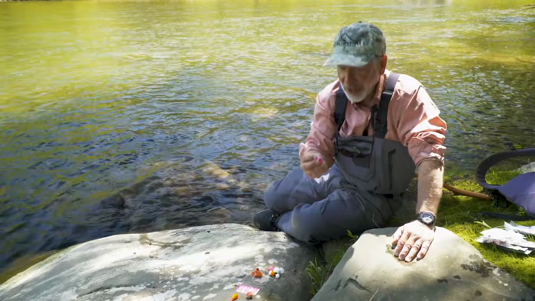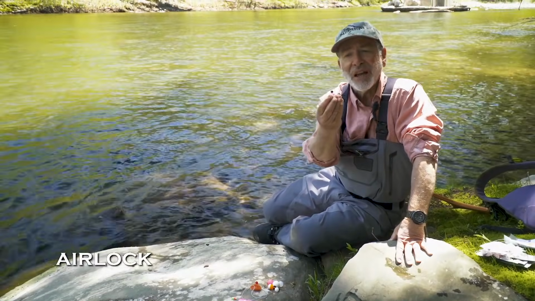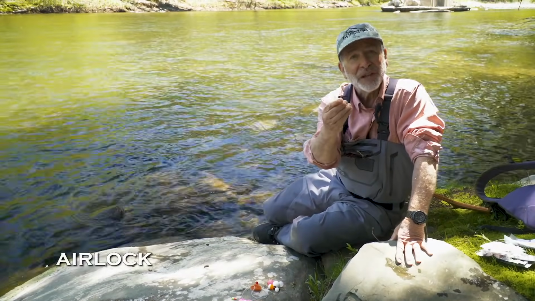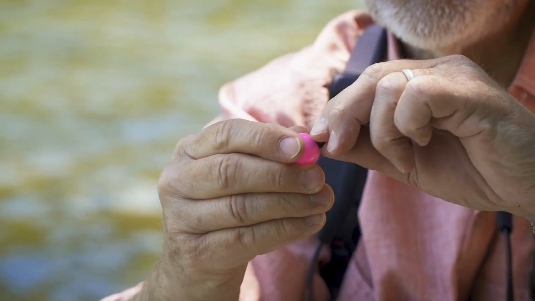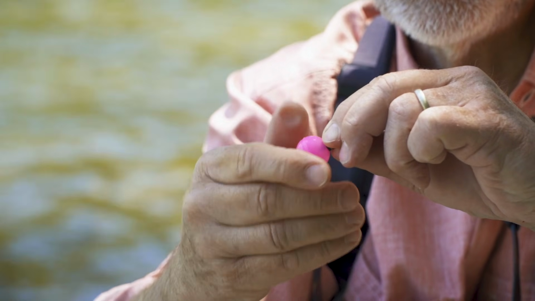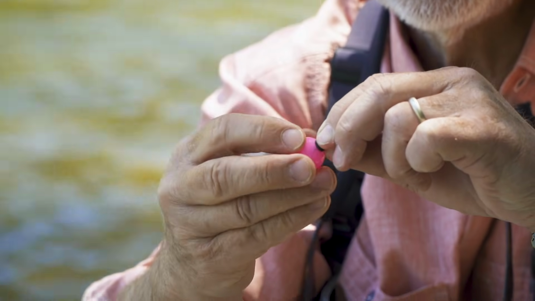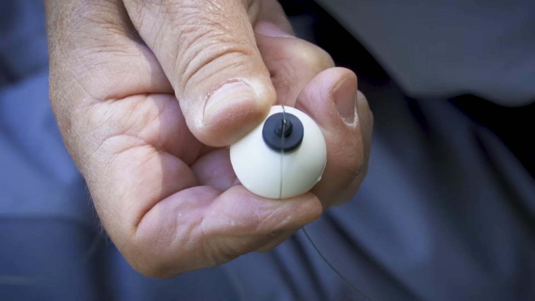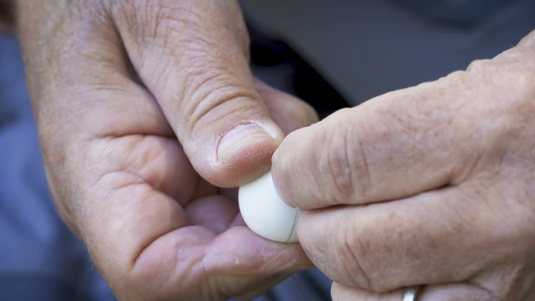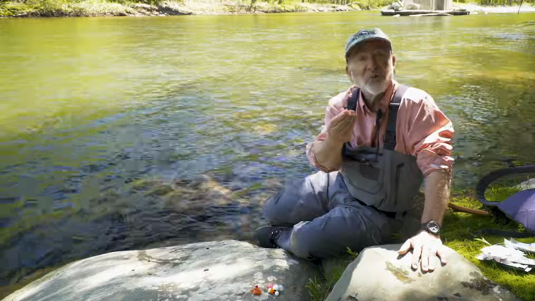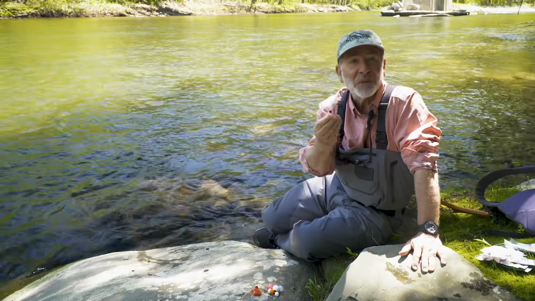Similar to the thingamabobber is one called an airlock, and it's a little bit harder plastic, still filled with air. But this one, you just twist off the top, and there's a little rubber grommet inside there. You put your leader through a slot, and then you screw down on there. Again, it floats all day long, really easy to move on the leader and doesn't put a kink in your leader.